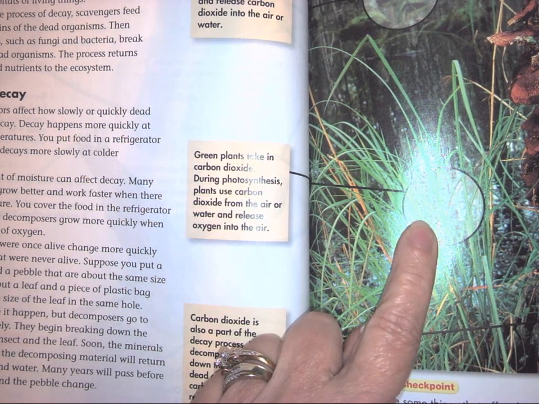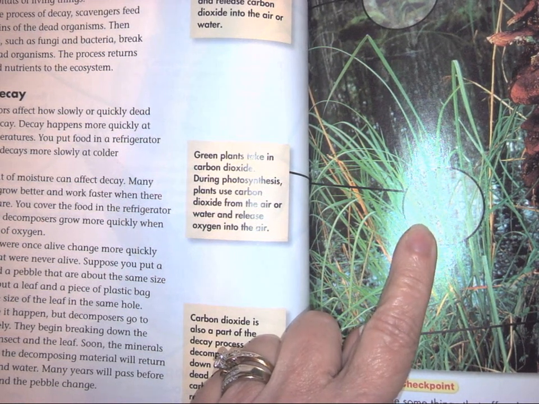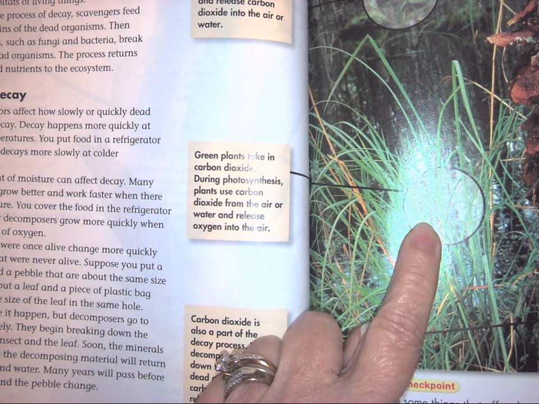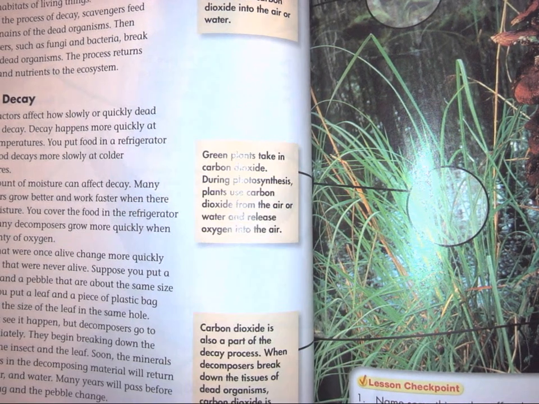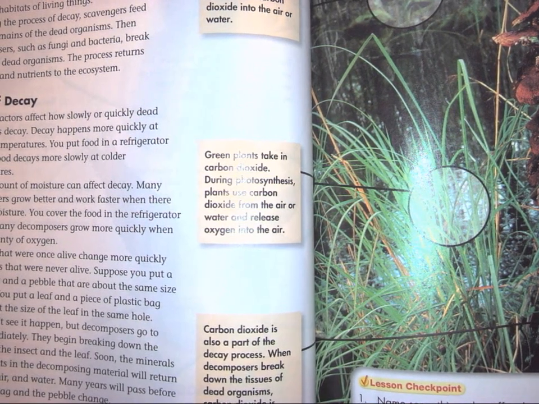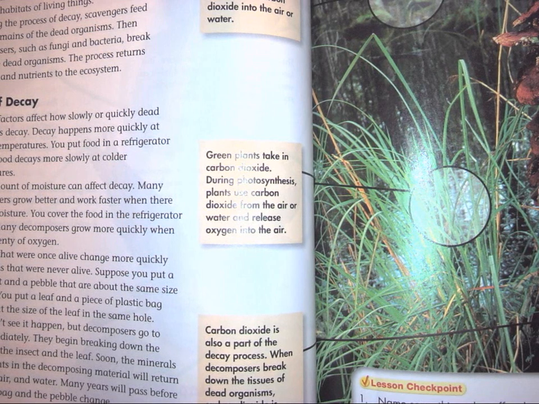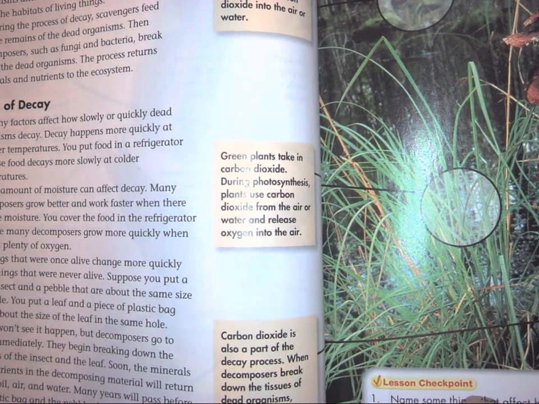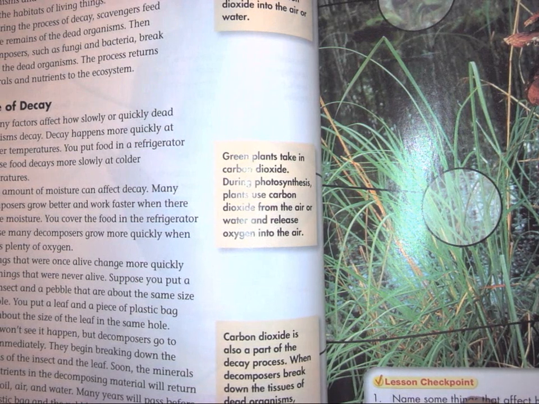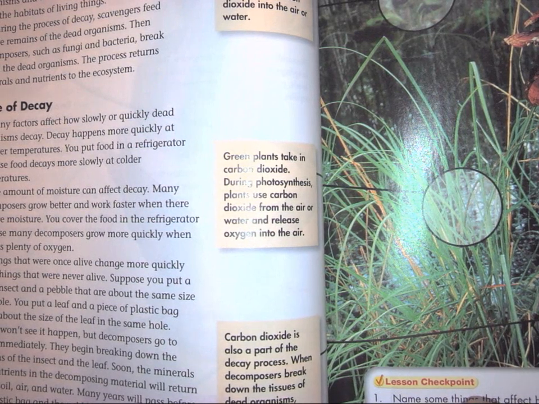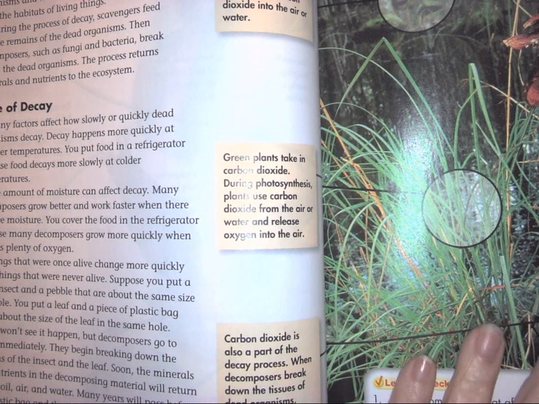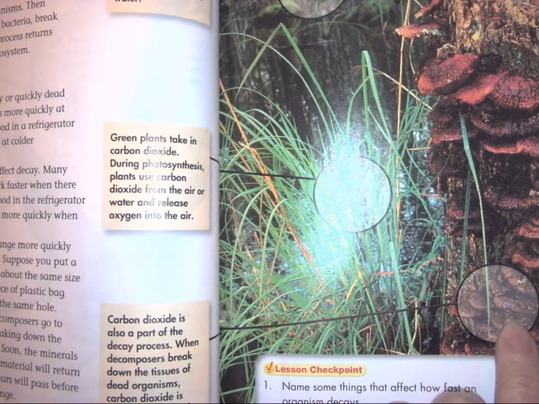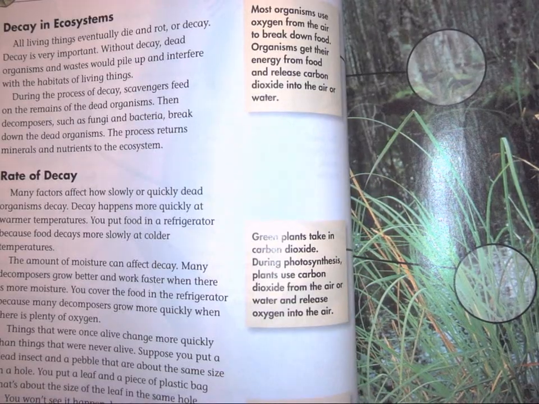And plants use that carbon dioxide from the air, and then they release oxygen into the air. Oxygen is what we need to breathe in, and so that's a good thing. Carbon dioxide is also part of the decay. When they break down tissues of dead organisms, carbon dioxide is released into the air. So as this breaks it down, it releases that into the air.